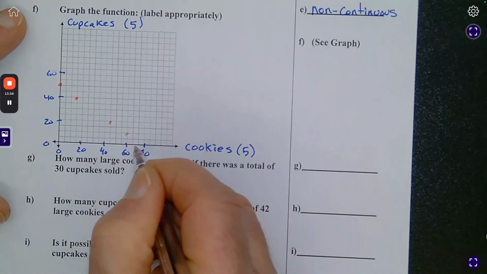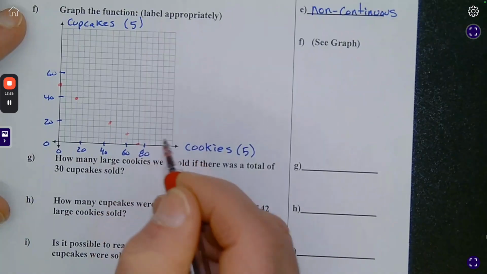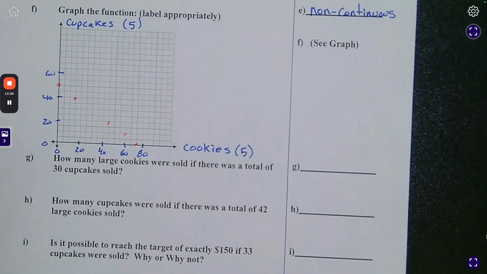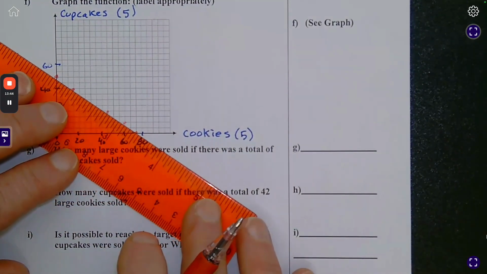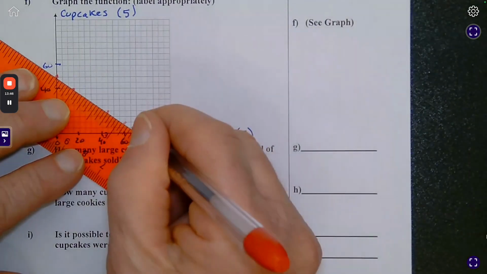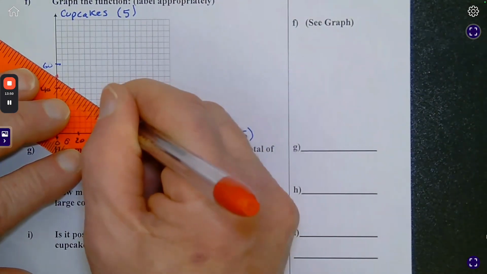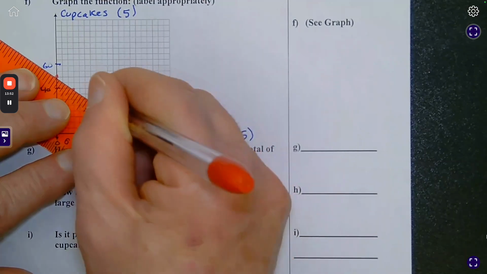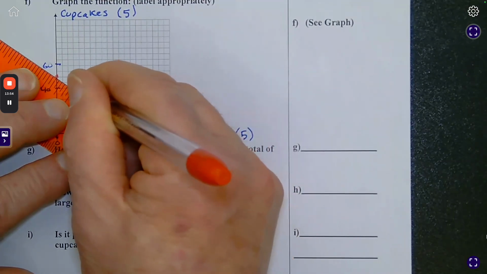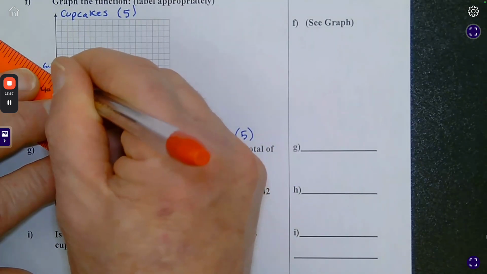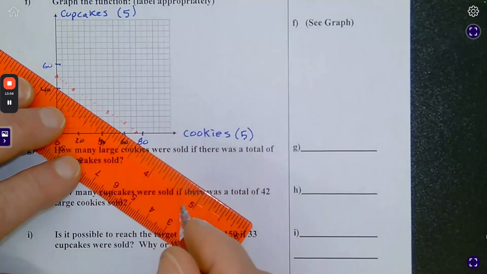And then 75 and 0 right there. Okay, now remember, this is continuous. This is non-continuous. So when I graph this, I do not want to make a solid line. I want to make a line that's a bunch of ordered pairs, like so. And they've got to be ordered pairs that make sense in the context of the problem. But I just want the reader to know what I'm doing.